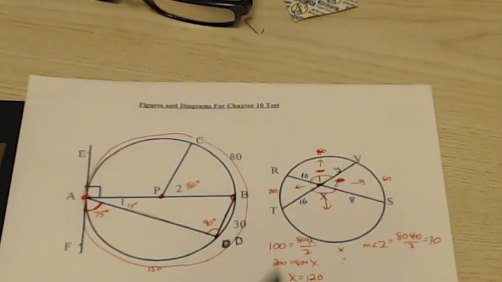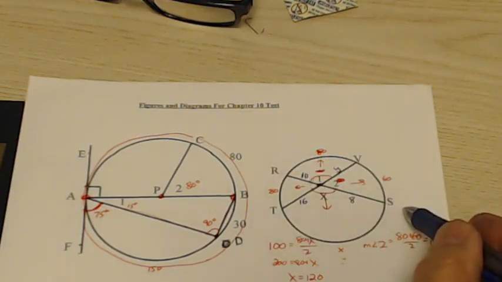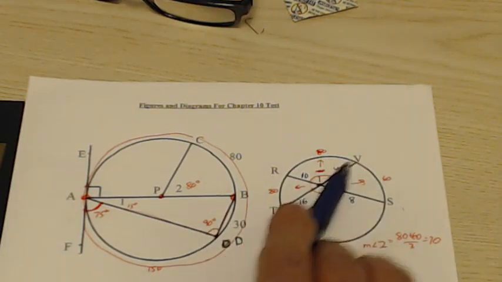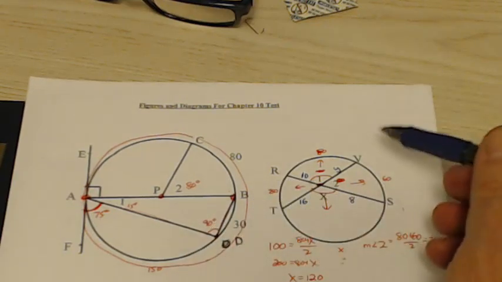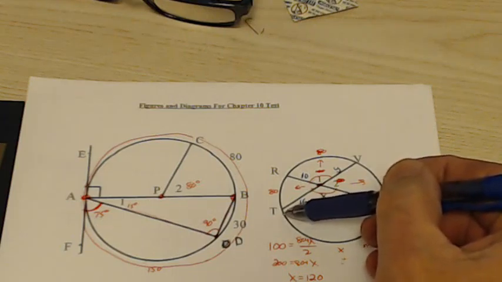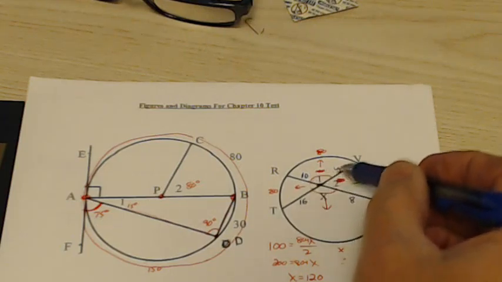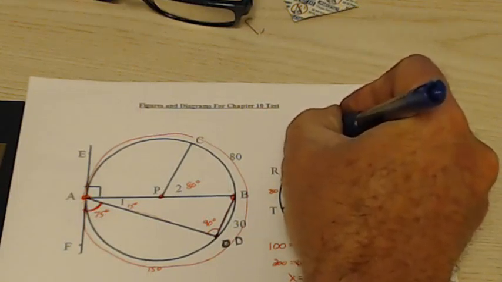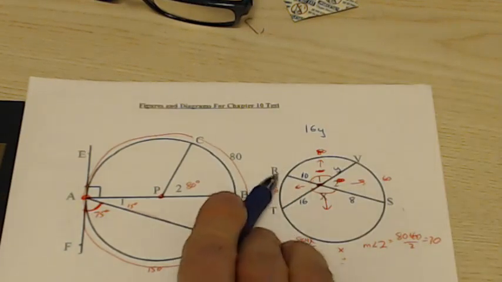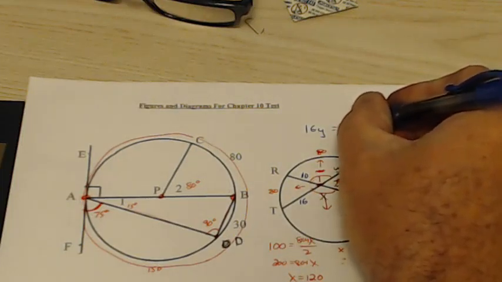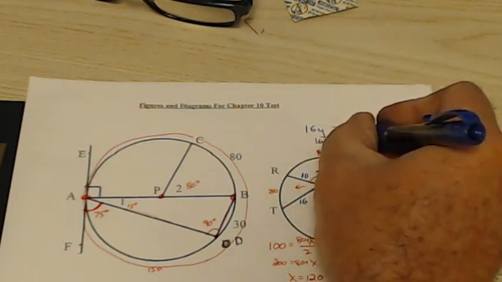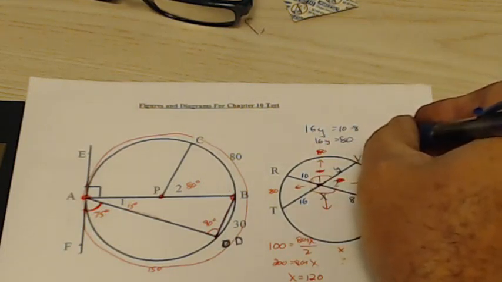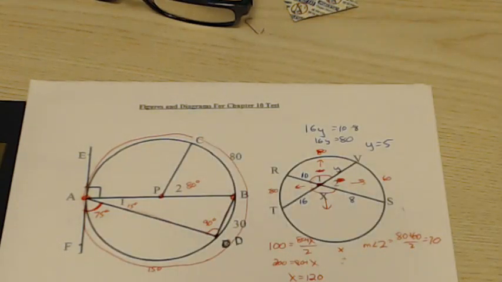The rule says that when two chords cross inside a circle, they will divide each other up into pieces. And the pieces of chord RS in this case multiplied together will multiply to the same thing as the pieces of chord TV. So what we get is 16 times Y, 16Y, is equal to 10 times 8. So that 16Y is equal to 80, and if you divide, you will get Y being 5, which was the missing part that we were looking for there, and that's choice A on number 23.